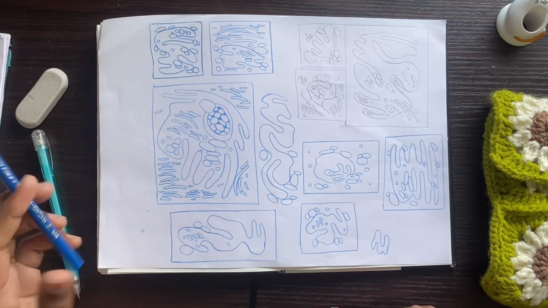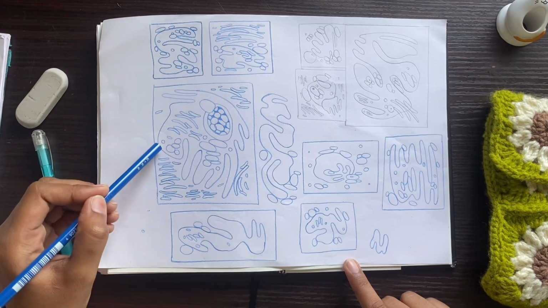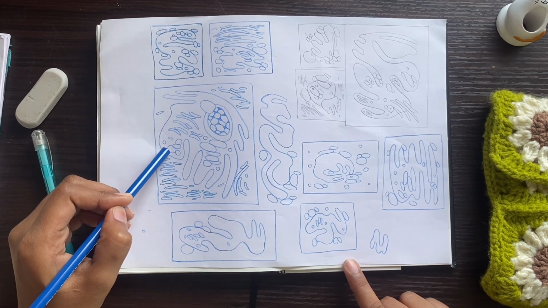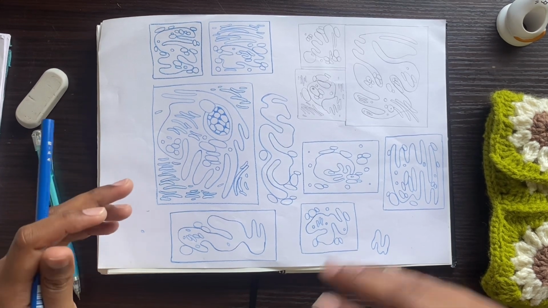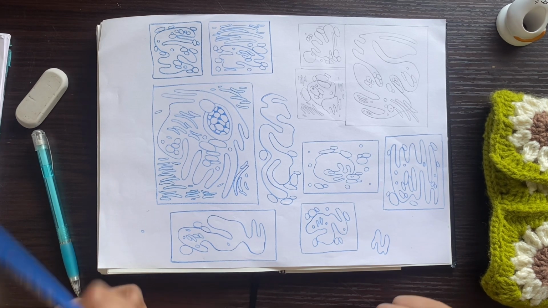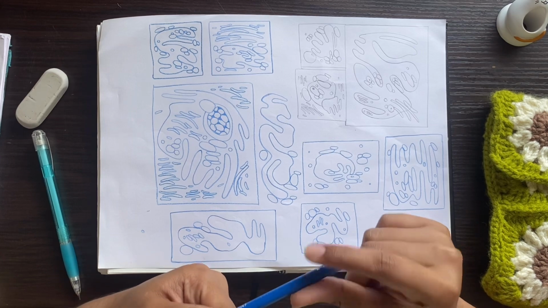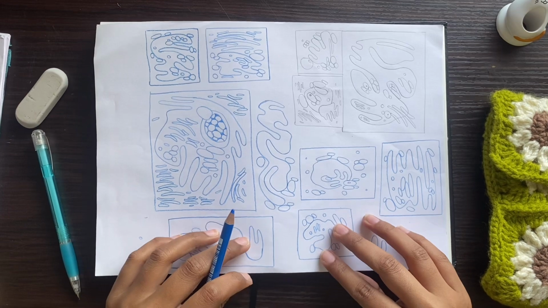So first select a space, then draw a shape, then add details. When you think about it, or when you put that into words, it becomes really simple. And even while drawing, it is simple, but the fun gets added to it while you're actually making it. So do try that out. Do this exercise multiple times.